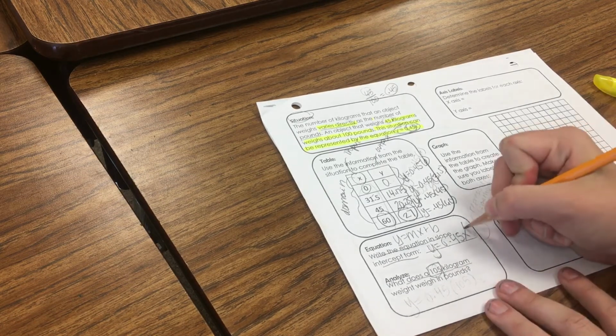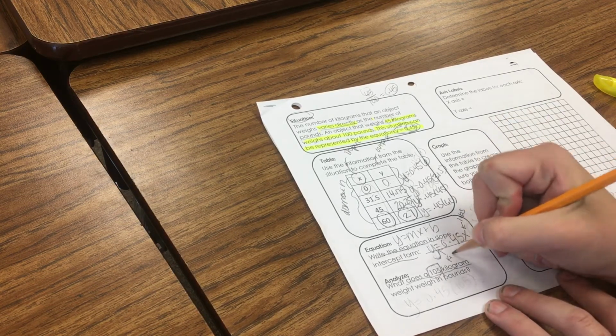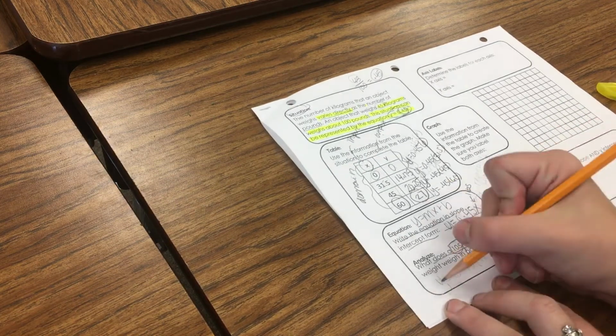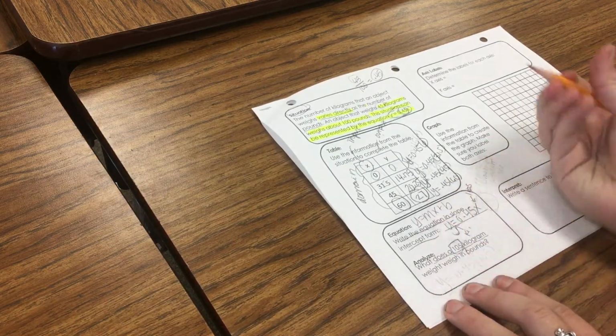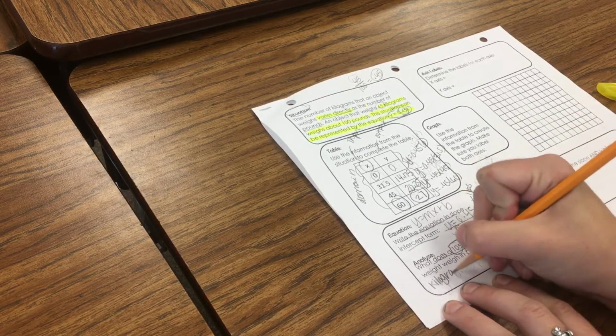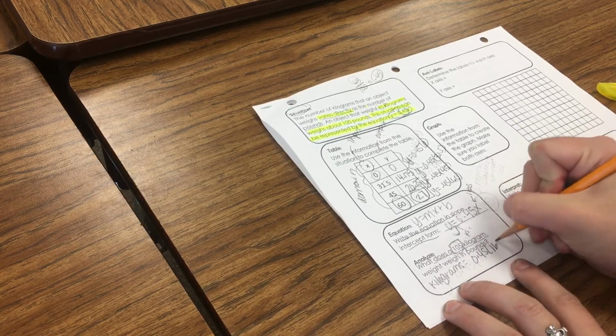Well, I know that x in this equation represents pounds and y represents kilograms. So in this equation, I need to work backwards. I need to take my kilograms and replace them for y. So if I rewrite my equation, it's kilograms equals 0.45 times the number of pounds.